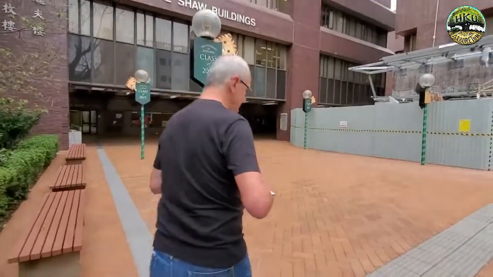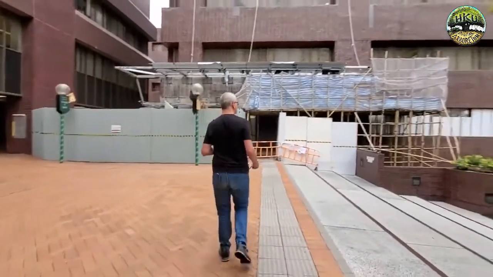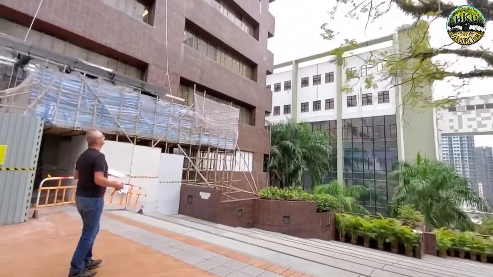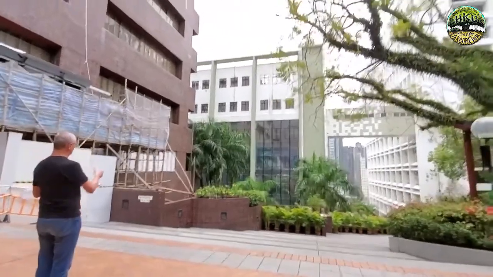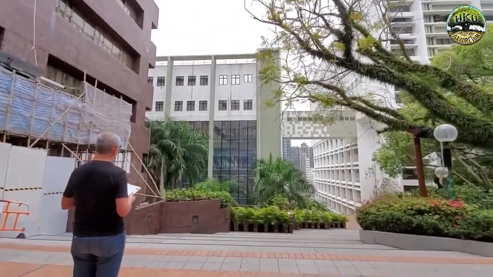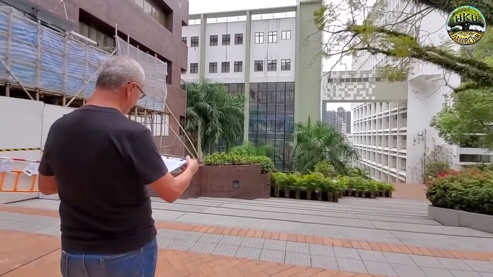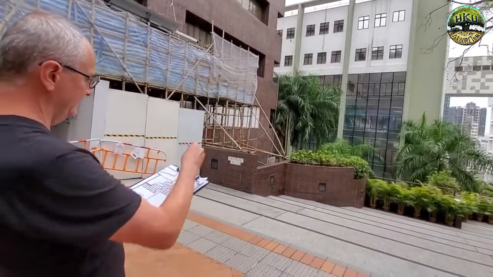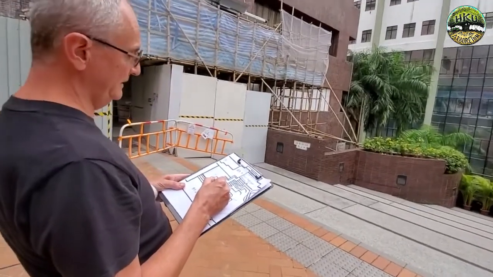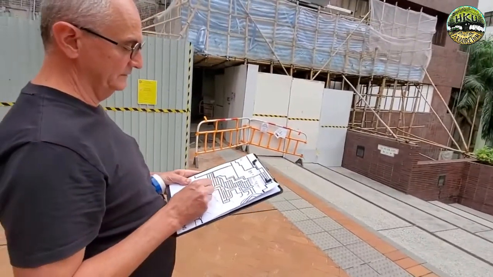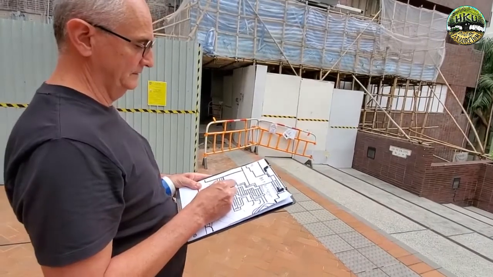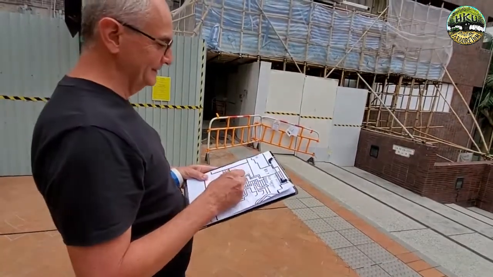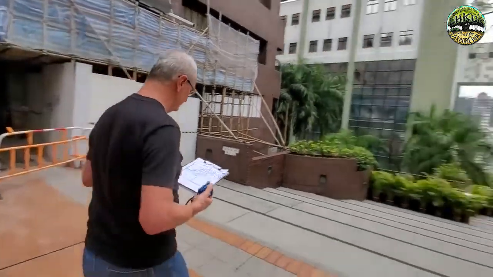Let's have a look over here. Just when that curved retaining wall comes out, which is just about here. Yeah. So this really weird tree. And let's have a look now.